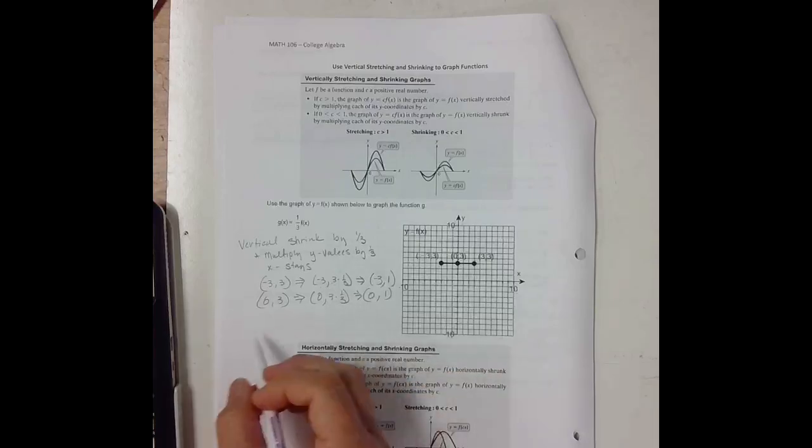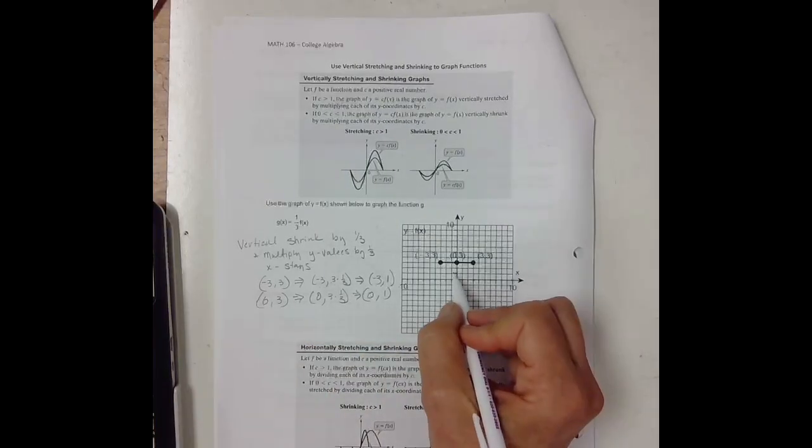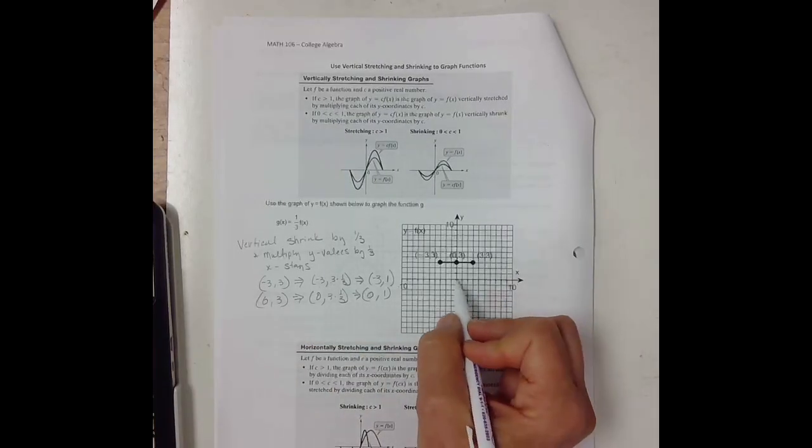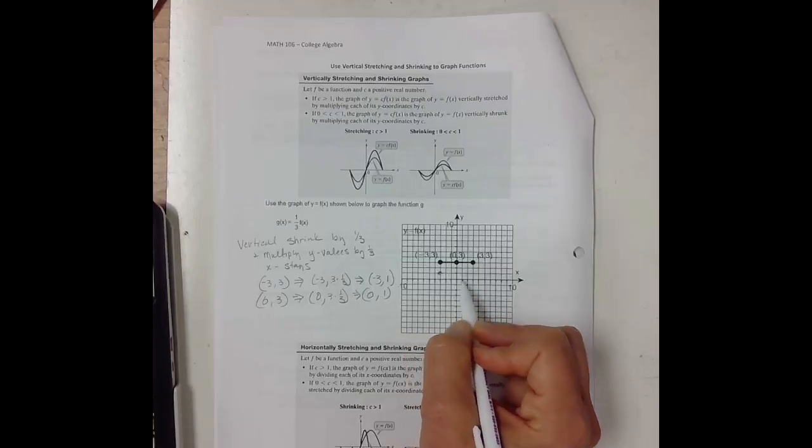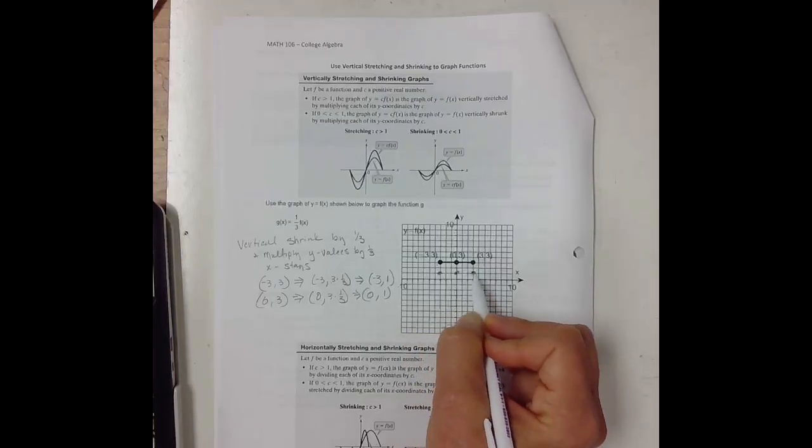And then the last one would be the same thing. So when you look at that, you're going to have negative 3, 1, 2, 3, and then you're going to come up just 1. So it's going to be a shift here, here, and here.